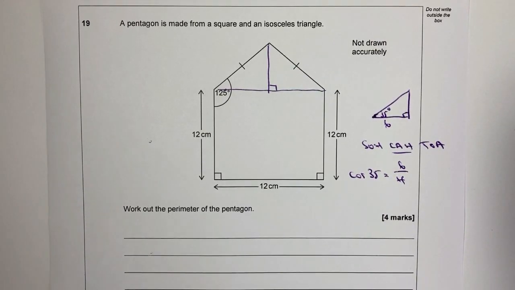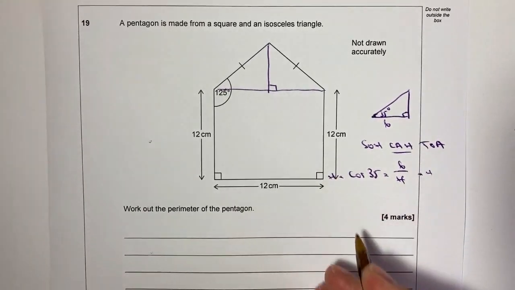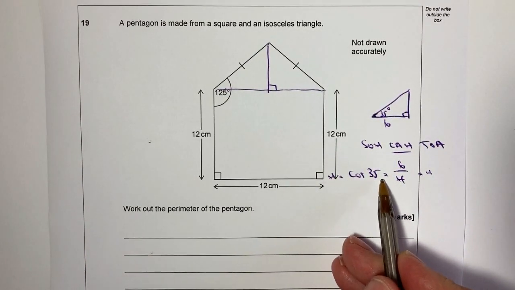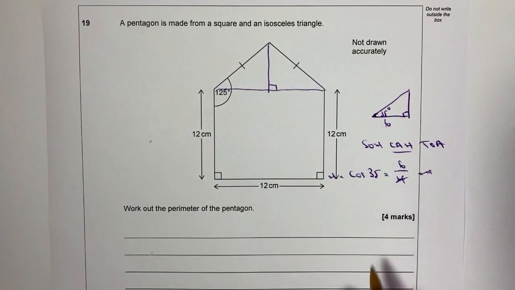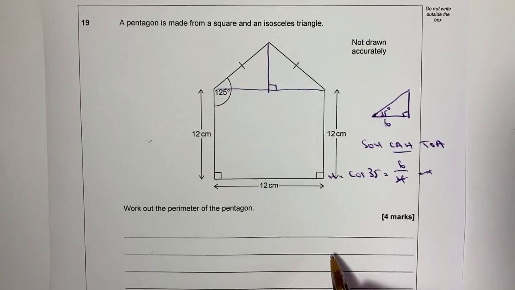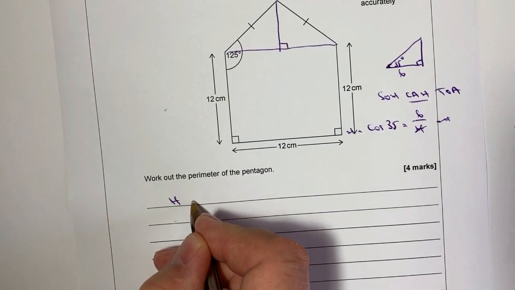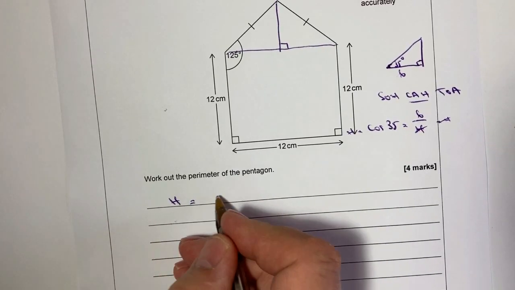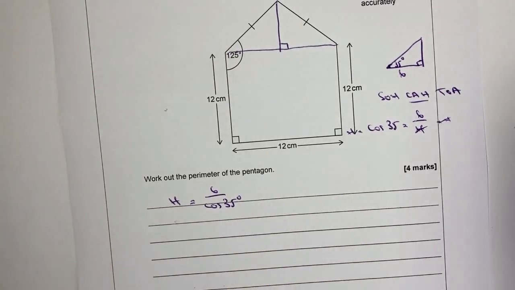So if I multiply both sides by h, I get h cosine 35 equals 6. That's fine by me. And then I'm going to divide by cosine 35. So I can write that the hypotenuse is equal to 6 divided by cosine of 35 degrees.